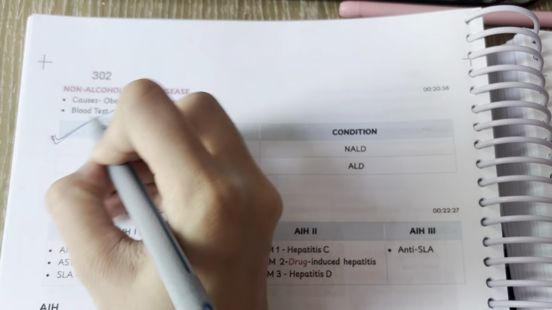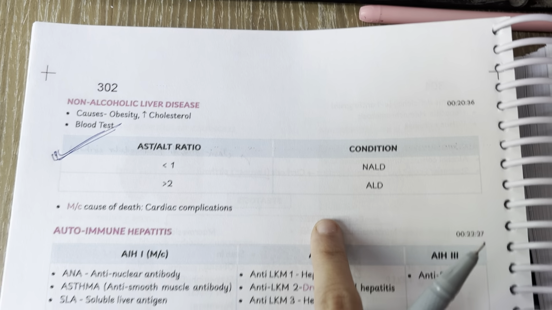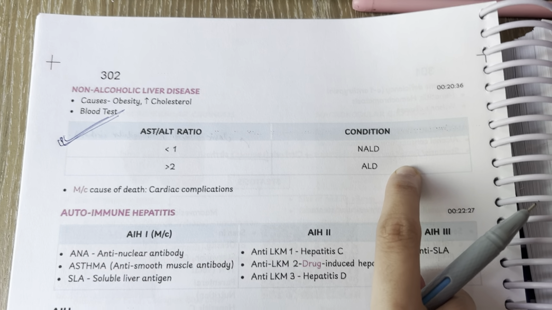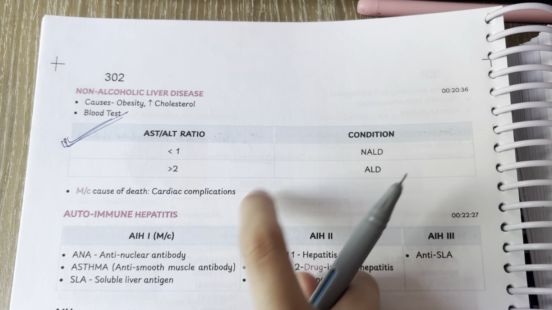Okay, so let's have a look at this table here. The major difference between non-alcoholic and alcoholic liver disease is the difference in their ALT AST ratio.